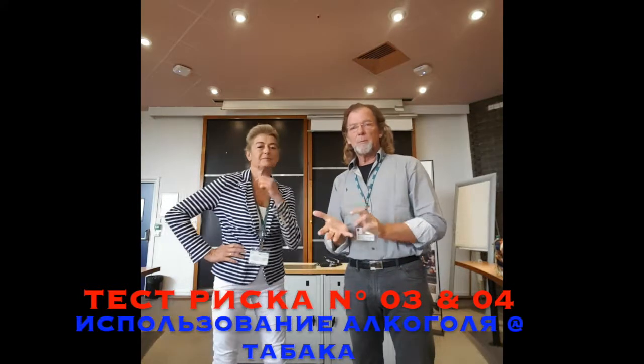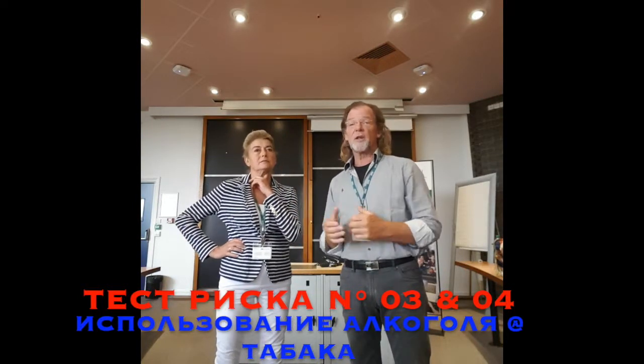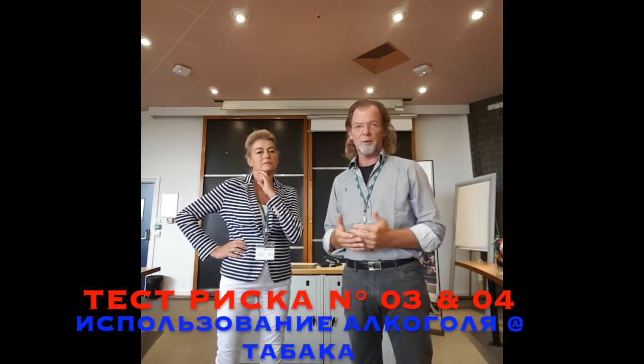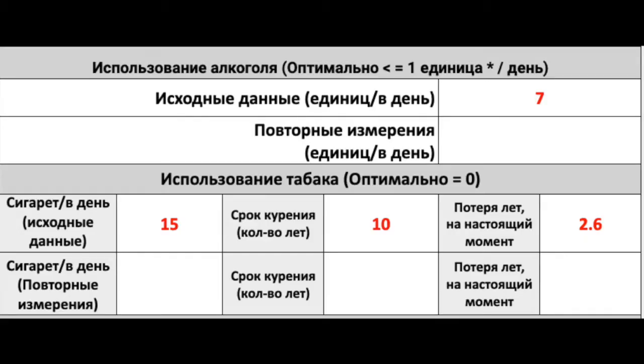Okay, so we've done the blood pressure, we've done the body fat. Discussion of risk factors for the various diseases wouldn't be complete without alcohol and tobacco. Just enter your average alcohol intake per day and your number of cigarettes smoked for how many years.